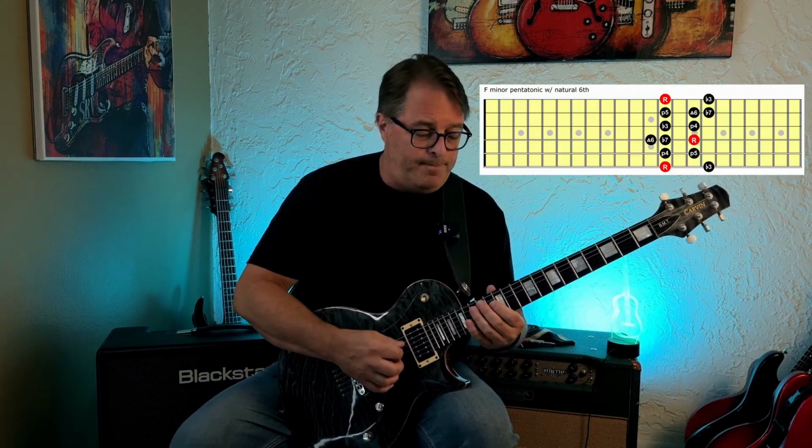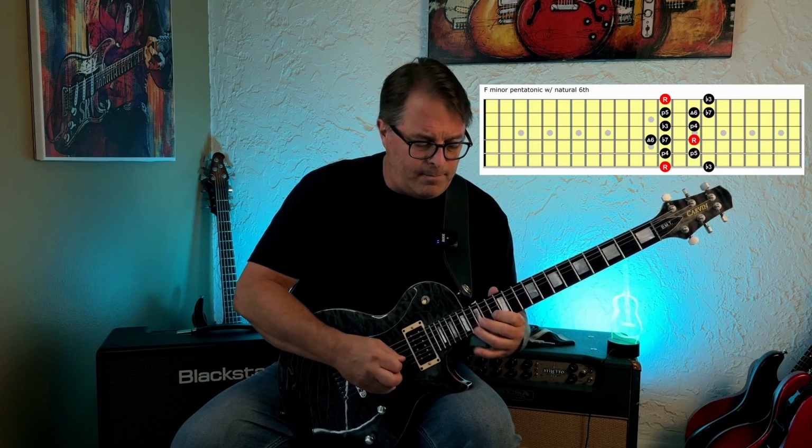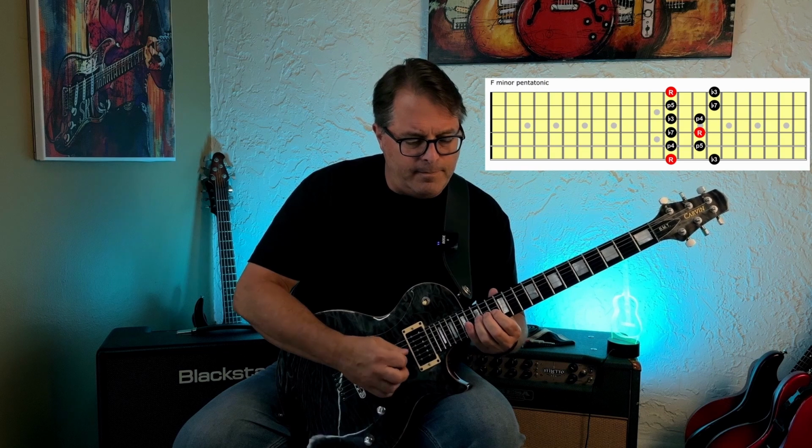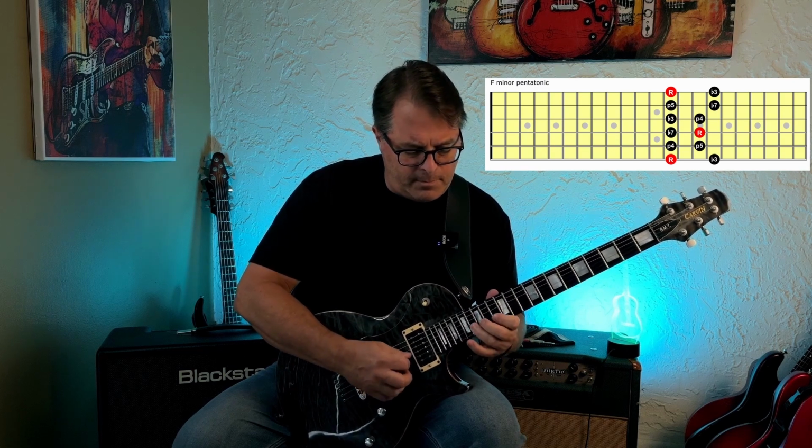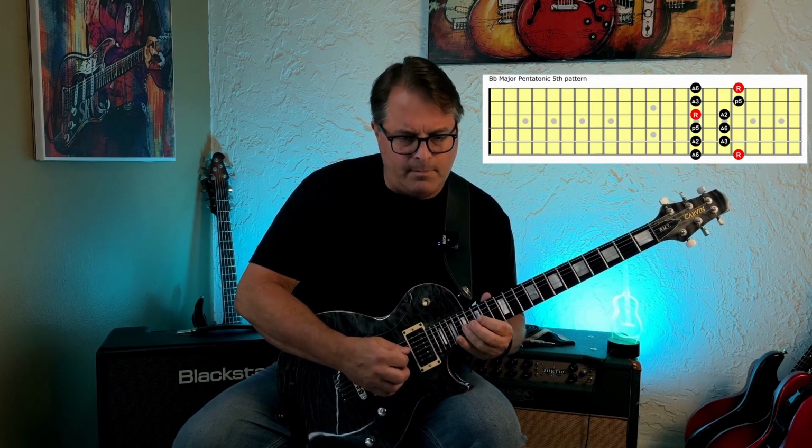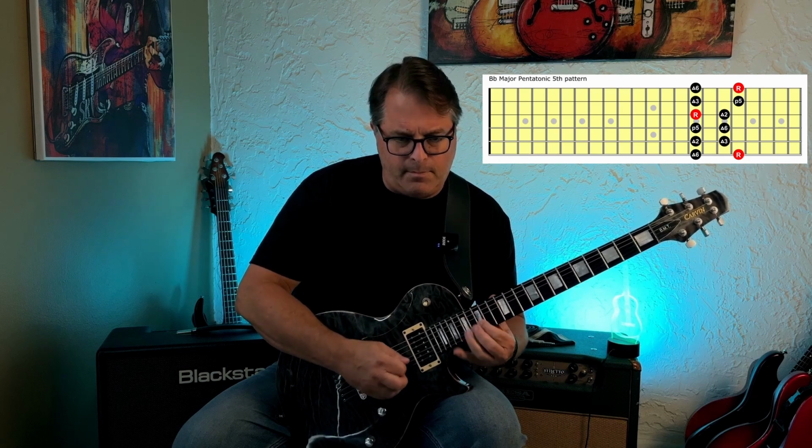Now you can accomplish this in a number of ways. You can play F minor pentatonic and just sneak that D note into your licks here and there. You could think of alternating between F minor pentatonic and B flat major pentatonic. You could also just learn the Dorian mode and make sure that you're accentuating that D note when the chord changes to the B flat 13th.